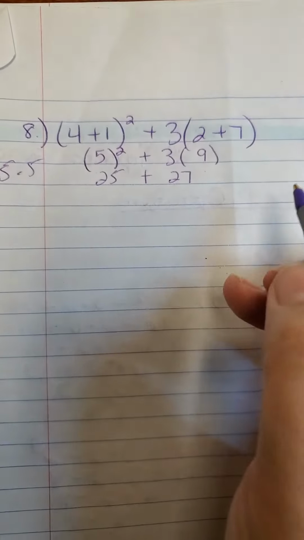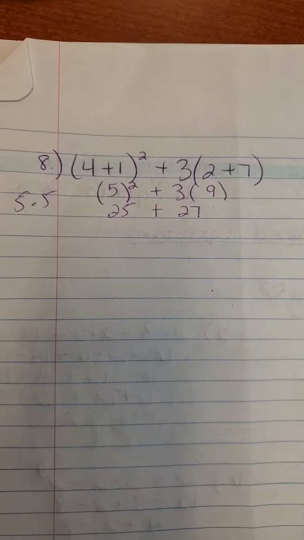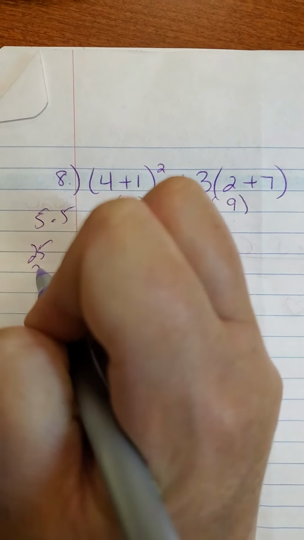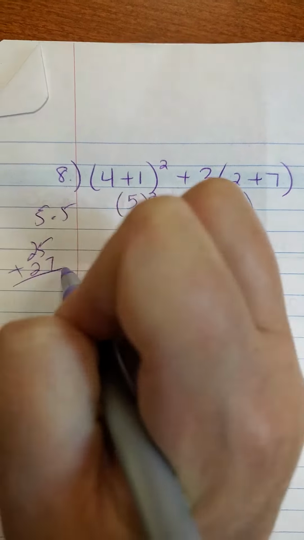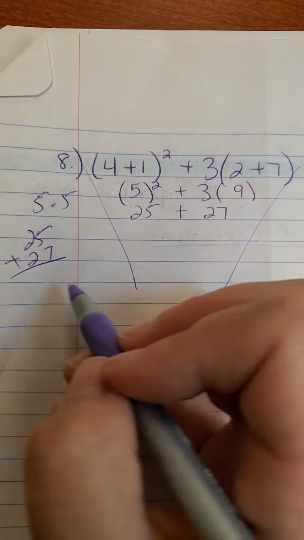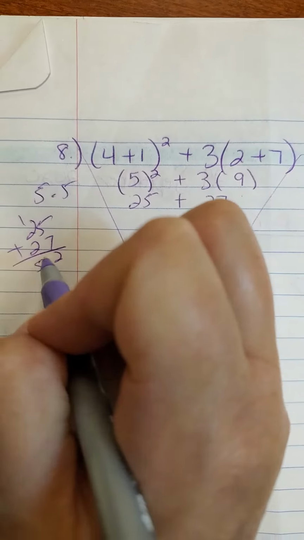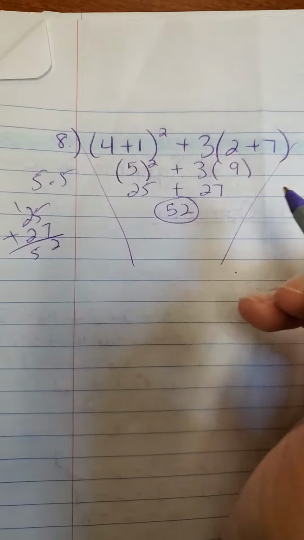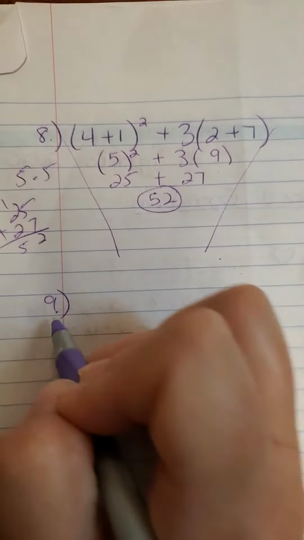Add those 2 together, and we end up with, come out to the side, keep it out of your upside down triangle. You don't want it inside your work here. 25 plus 27, 52 for a final answer. Number 9.